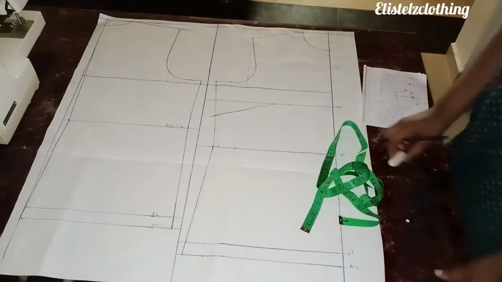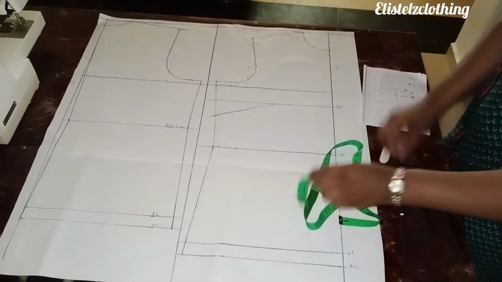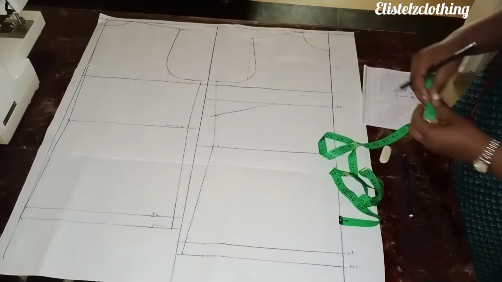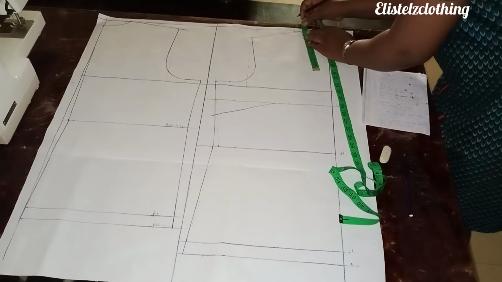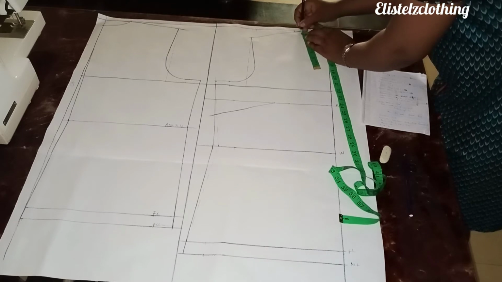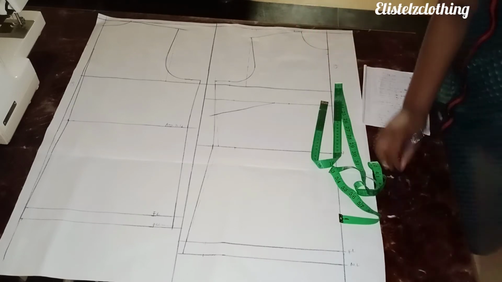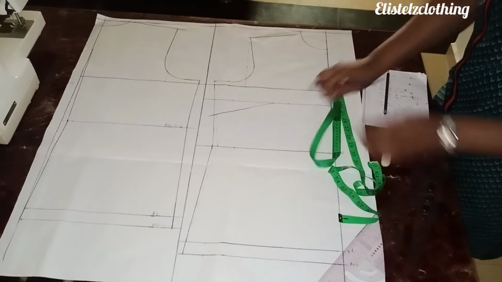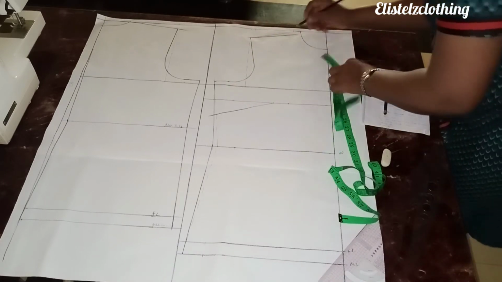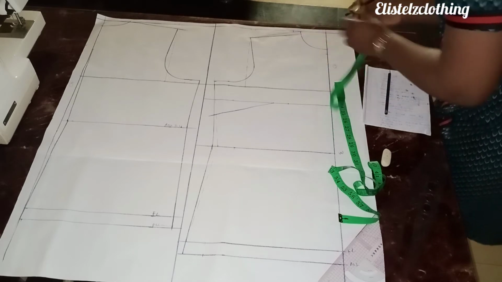Okay, now we're going to connect, but before we do that, I want to tighten the neckline a bit. So to tighten it, from this place we'll go down by 0.5. Okay, so I'm going to connect my neckline now. This is my 3.75.